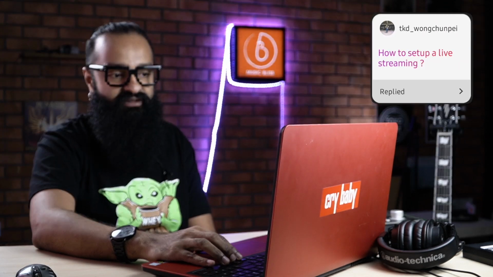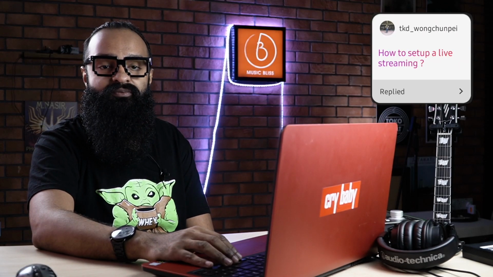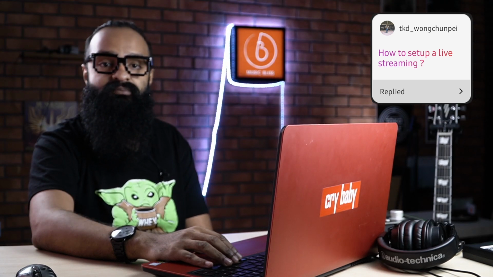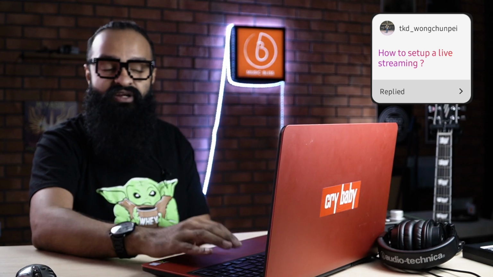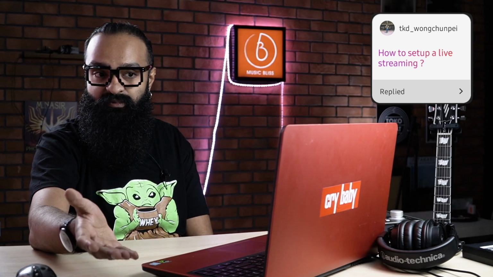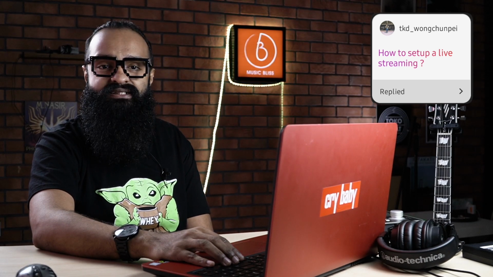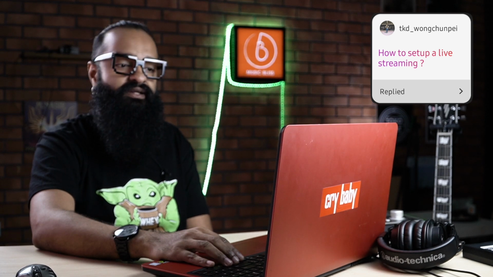How to set up a live streaming? You need a few things. Equipment-wise, you need a microphone, so you can use a USB microphone. Get a pair of headphones, or you can use an interface and an XLR mic instead. And we do sell a few packages where they come all together. Next thing you need is a webcam on your laptop or your PC, and you need software such as OBS.